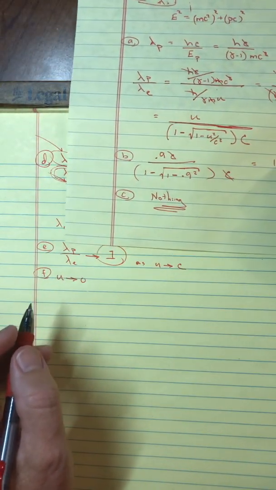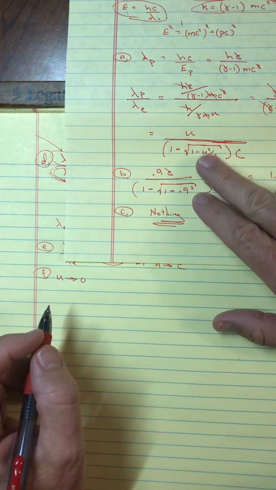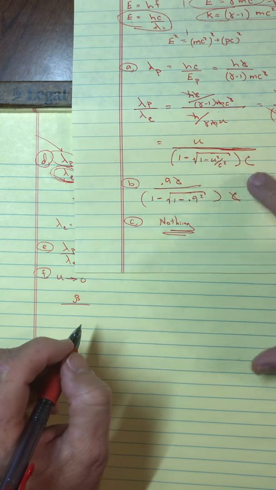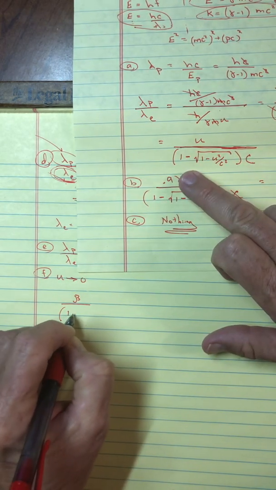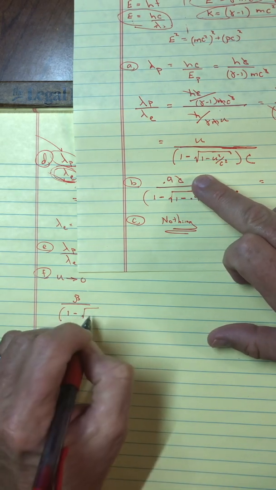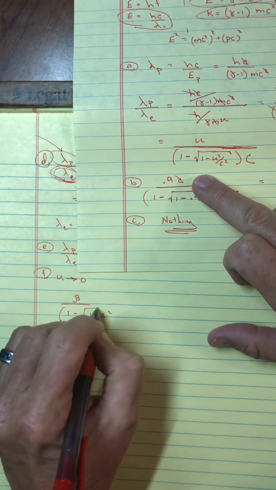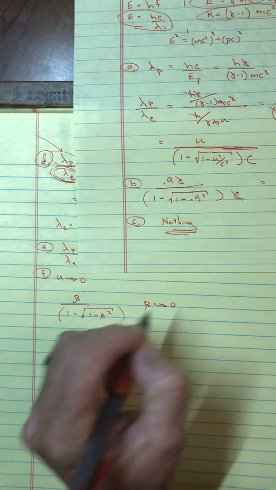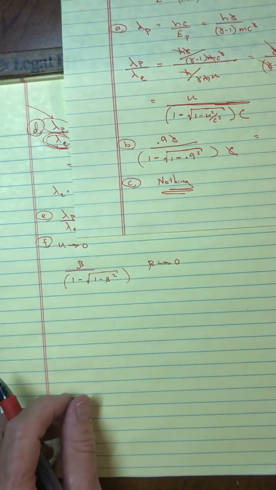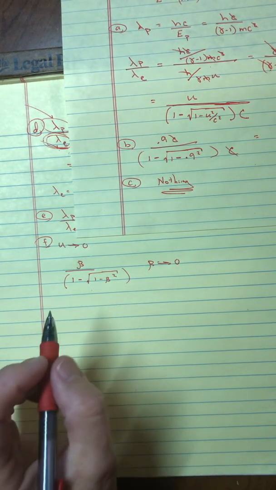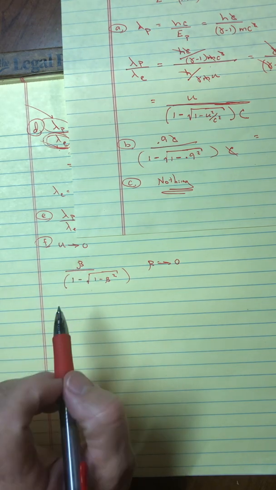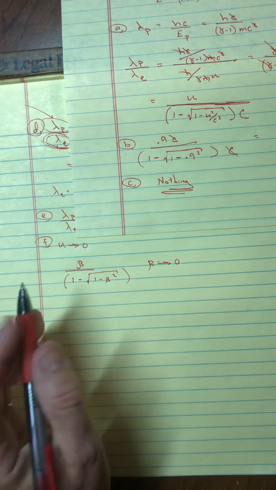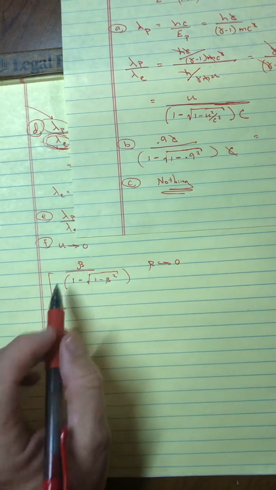So it might be a little bit easier maybe if I did this. Let me call u over c, the traditional symbol is beta for the ratio to the speed of light. So this would be 1 minus 1 over the square root of 1 minus beta squared, as beta approaches 0. Now, this one's maybe harder to see here because I get the numerator approaching 0, but notice I also get the denominator approaching 0. And so maybe this would be a chance to do L'Hopital's rule.